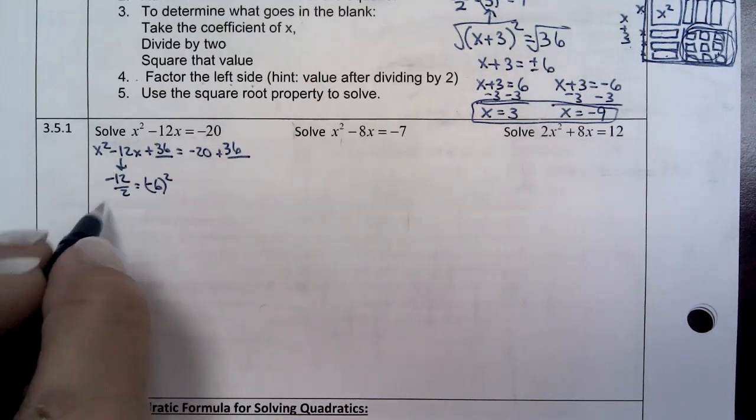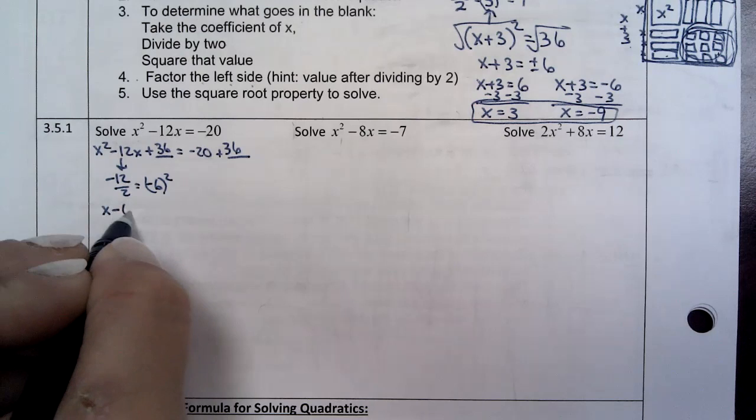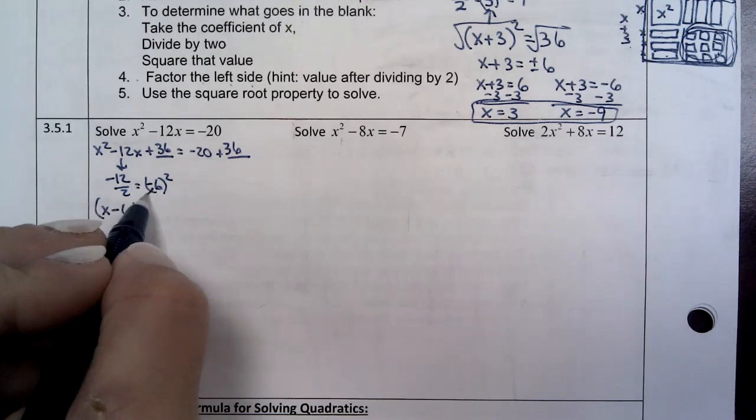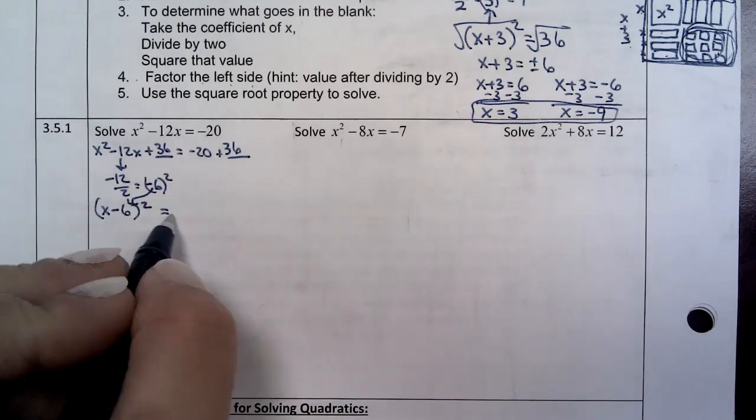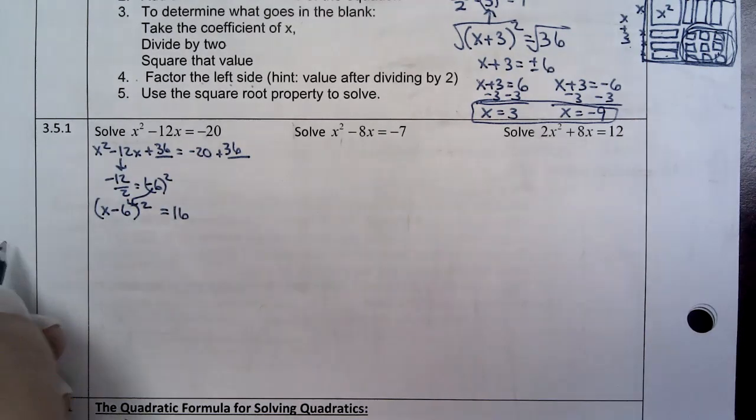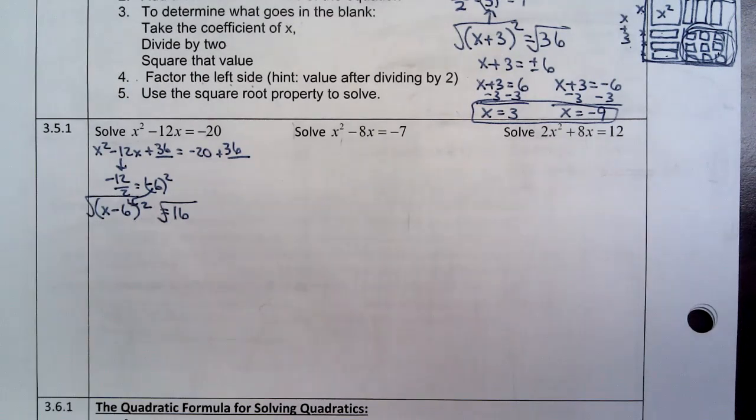All right, so now let's go ahead and rewrite this. So this is (x minus 6) squared, because that's what I got when I divided by 2. That's what goes in there. Squared equals negative 20 plus 36, which is 16. To solve it, I'm going to take the square root of both sides.